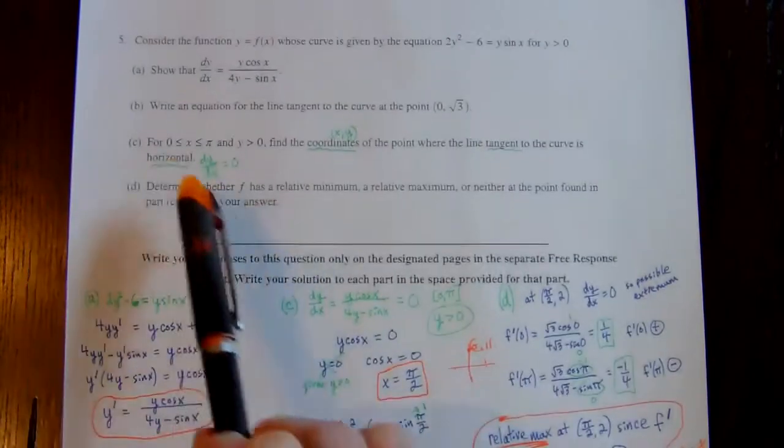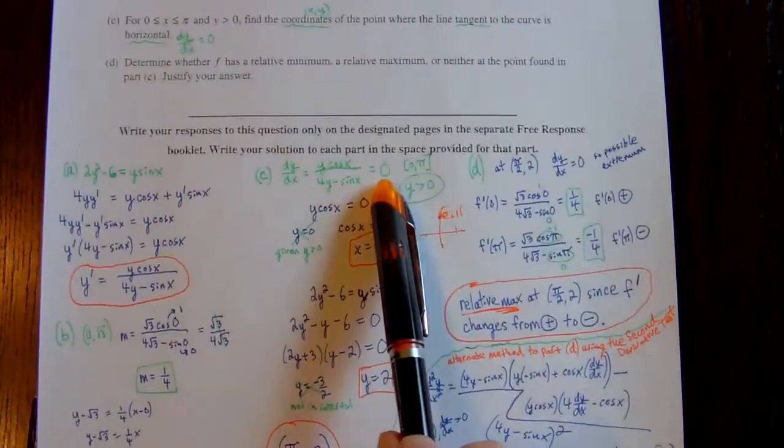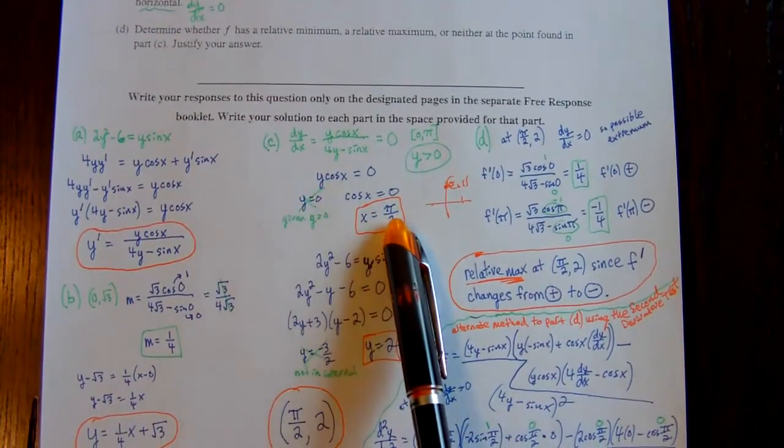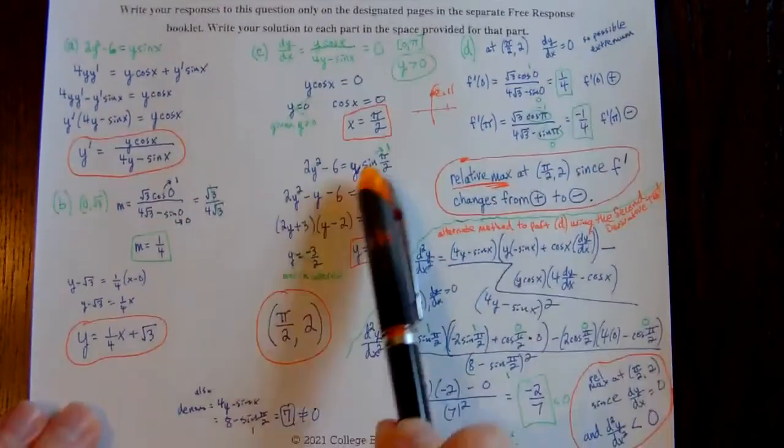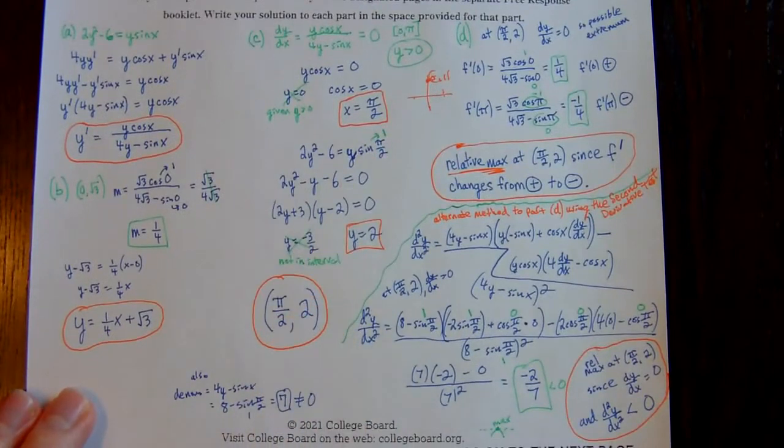But taking the derivative and setting it equal to 0, because you see that word horizontal, that's worth something. Then getting into the actual x values is worth some other points there. And then finding the y value would be worth the rest of it.